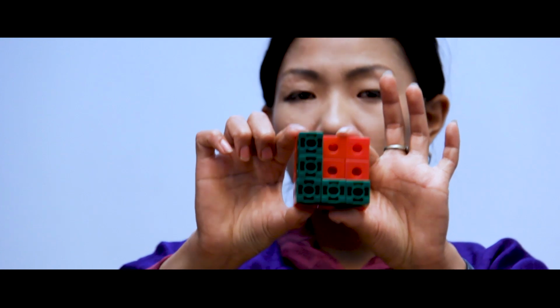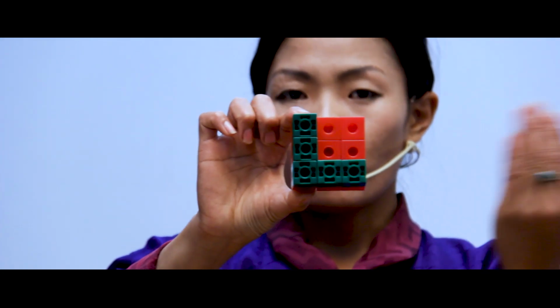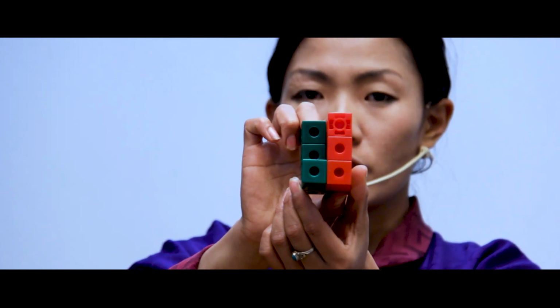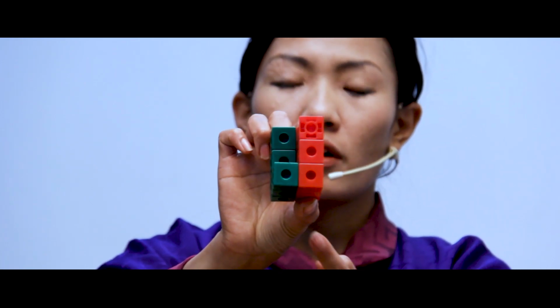Now let us look at this structure from the right. So let me turn it towards you so that you can see it straight. All right.